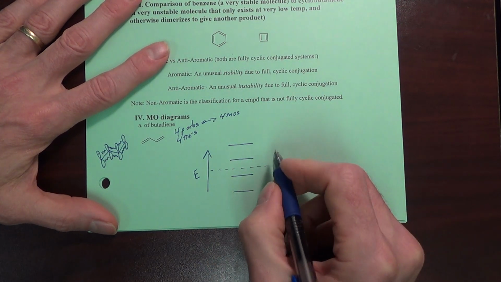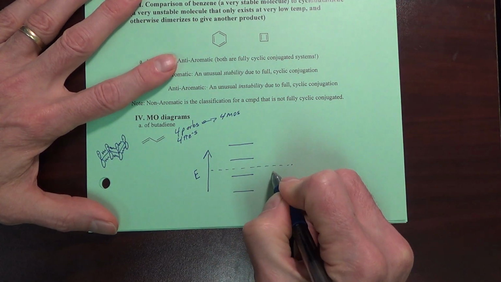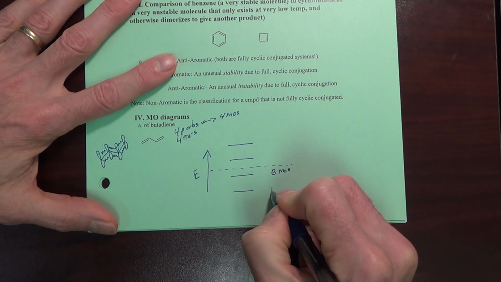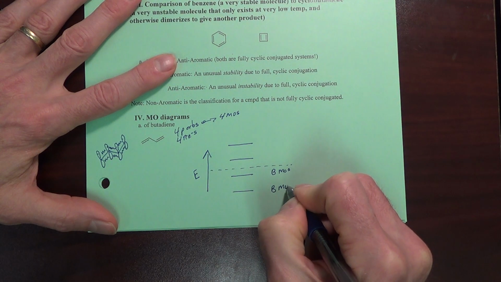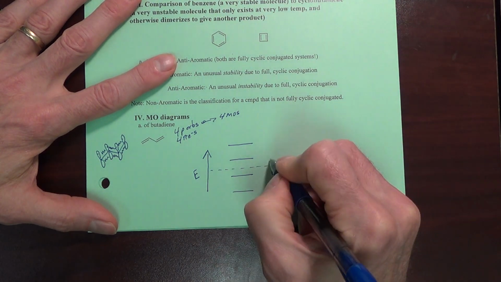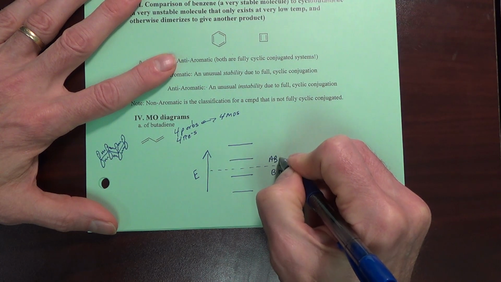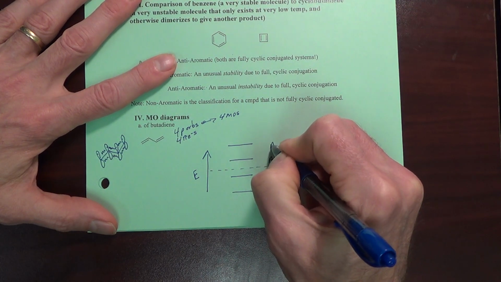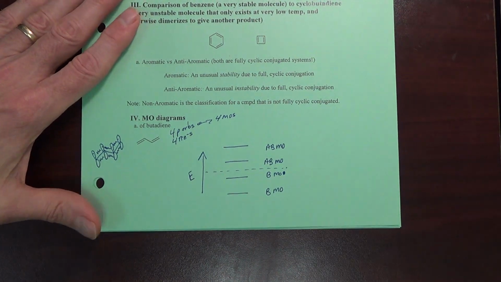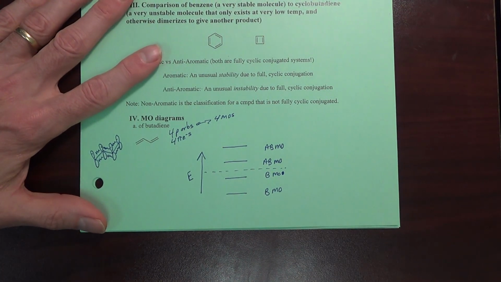Those below the midline are typically always going to be bonding molecular orbitals, bonding MO, bonding MO. Those above are going to be anti-bonding molecular orbitals.